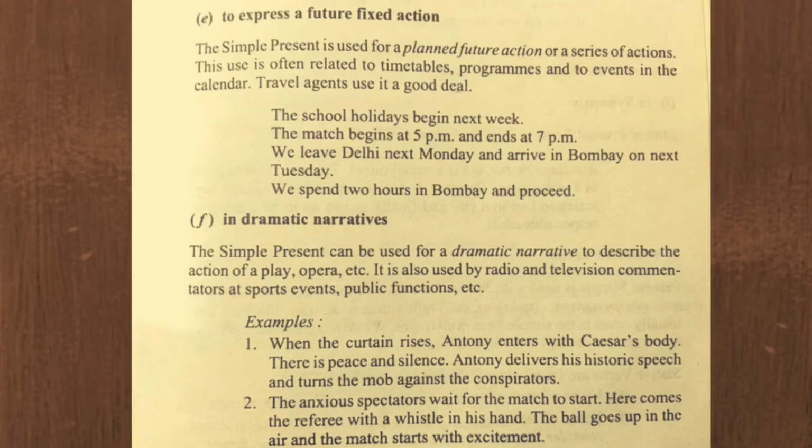Point E. To express a future fixed action. Simple present tense is used for a planned future action or a series of actions. This use is often related to timetables, programs, and events in the calendar. Travel agents use it a good deal. For example, the school holidays begin next week.